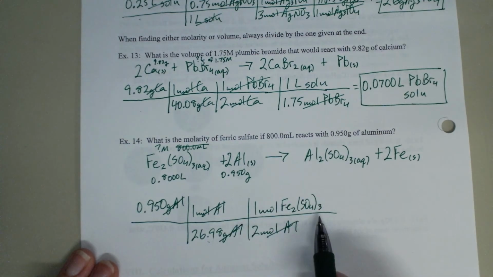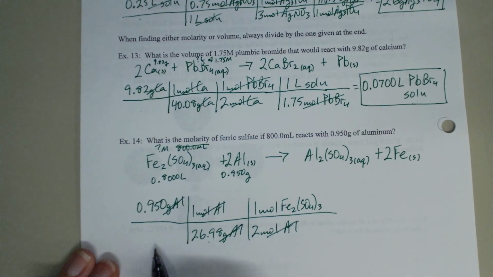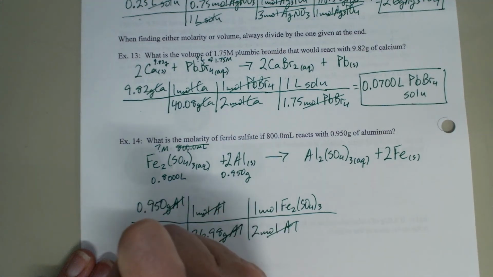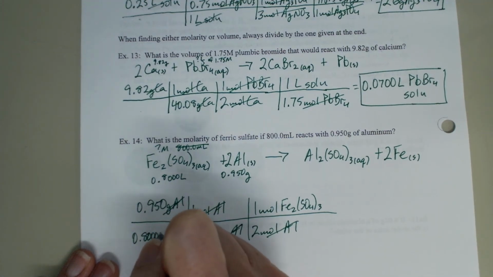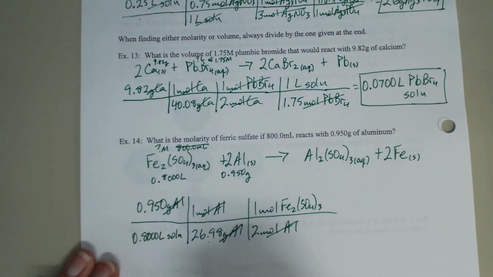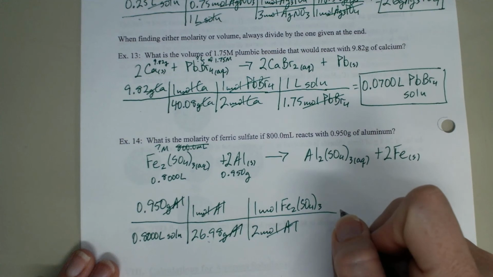Now I have moles on top. In order to get to molarity, I need liters on bottom. So I'm just going to go back and put my liters in this empty space right here. So I have 0.8000 liters of solution, and that's actually the ferric sulfate solution. So I end with moles per liter.